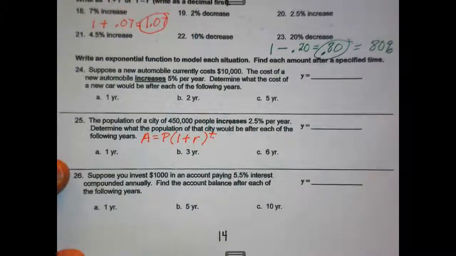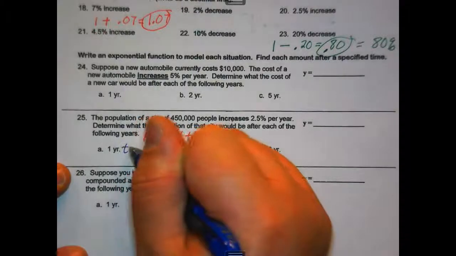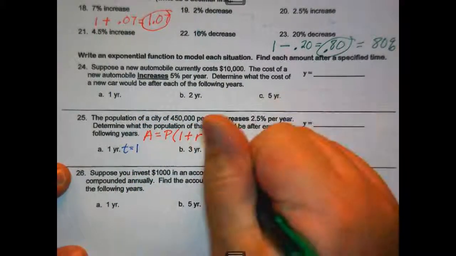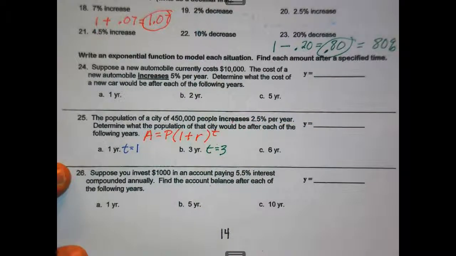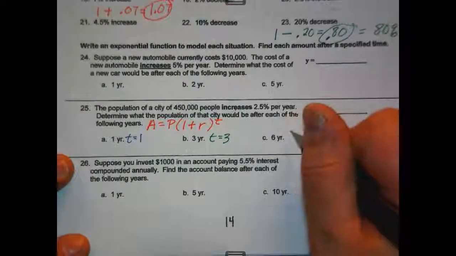Okay. Each one of these is our T. So 1 year, T equal 1. 3 years, T equal 3. And the last year, T equal 6.